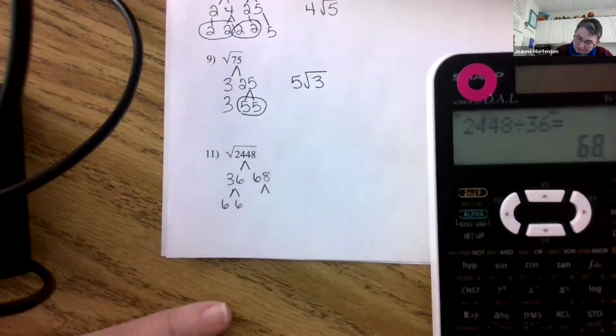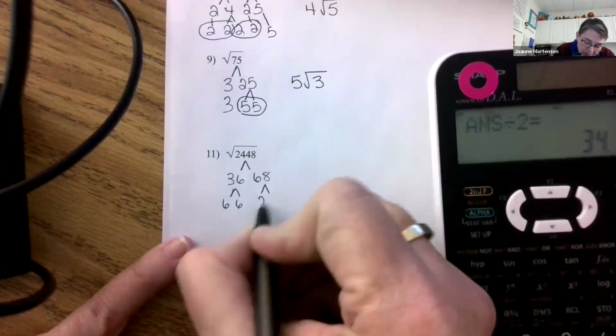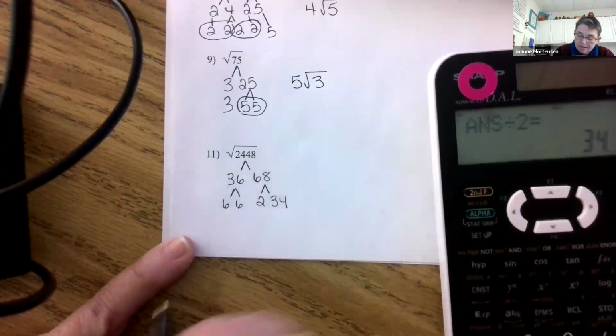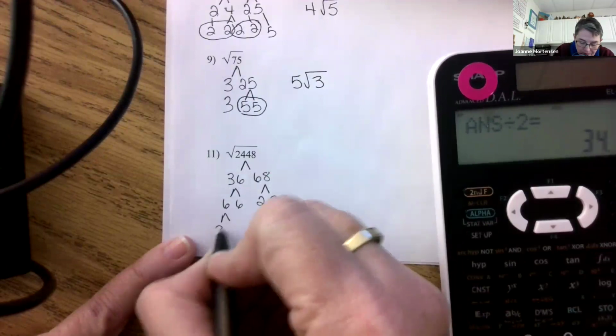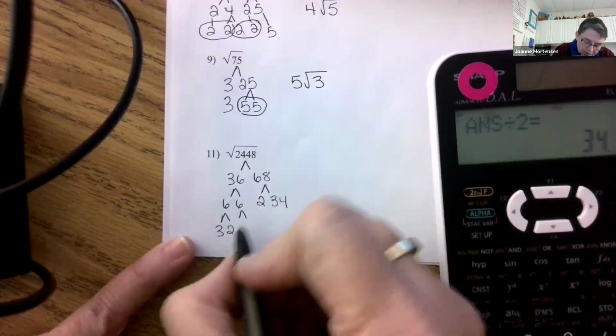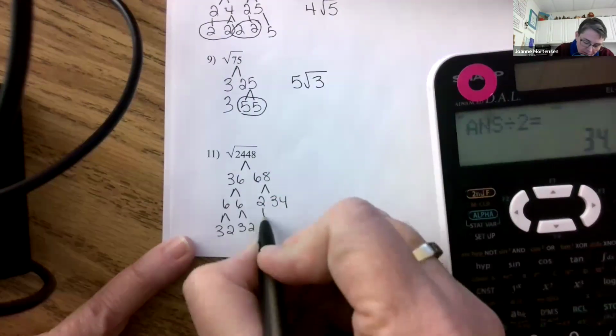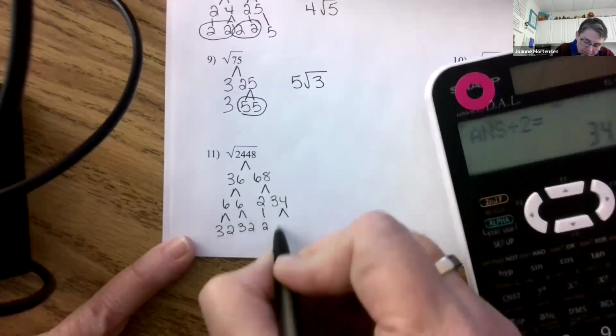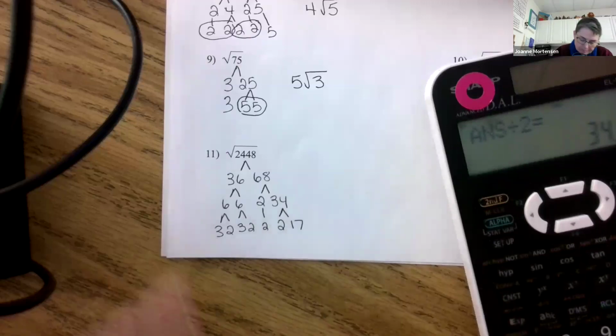Now, 68 divide by 2. 2 times 34. I did not know that. 3 and 2. And the other 6 is going to be 3 and 2. Bring down my 2. And 2 and 17.